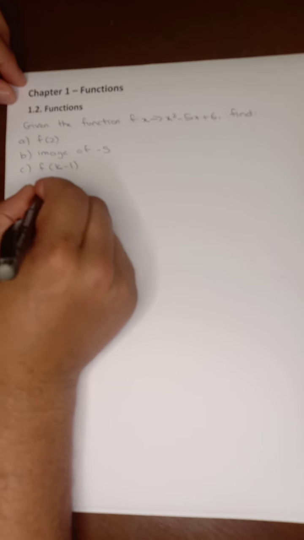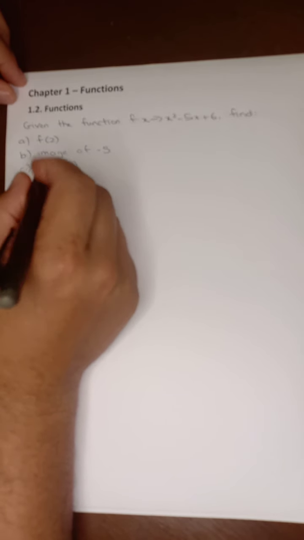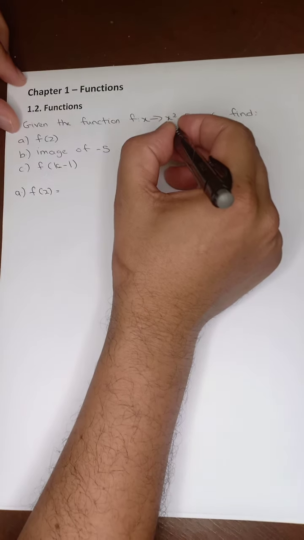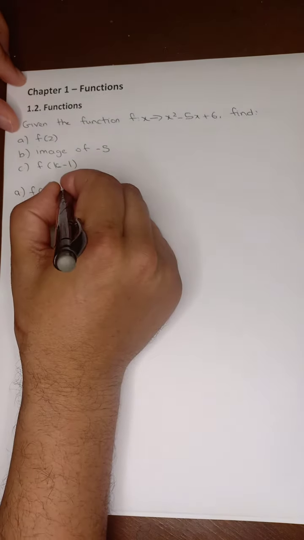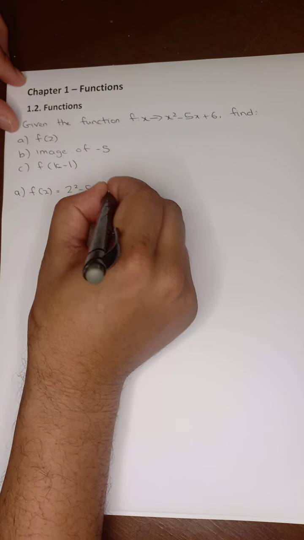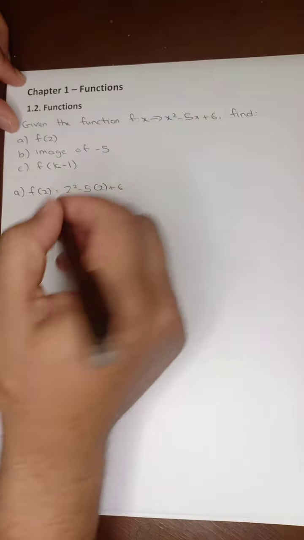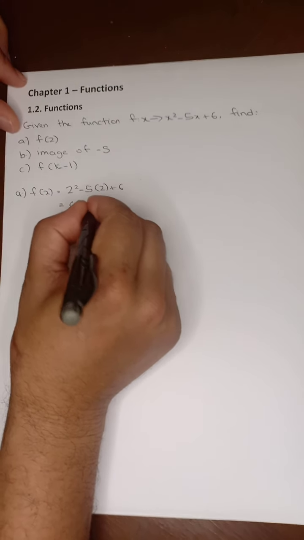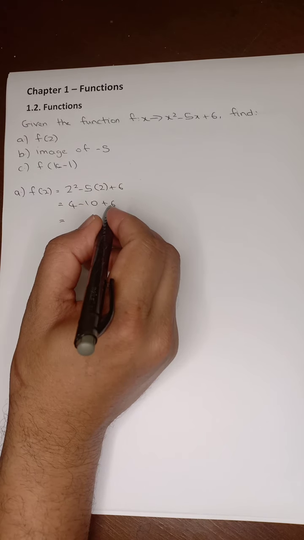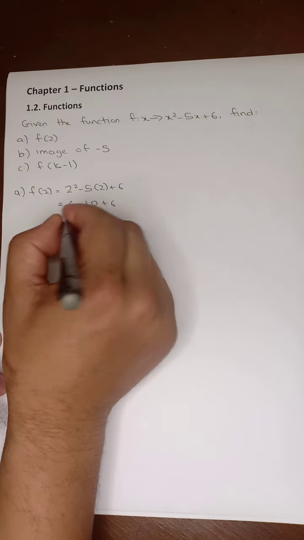So for f(2), the object is 2, so we need to find the image. What you do is just replace the object in the place of x, so you get 2 squared minus 5(2) plus 6. So 2 squared is 4, minus 10, plus 6. So you get 4 plus 6, 10. 10 minus 10 is 0. So it's 0.